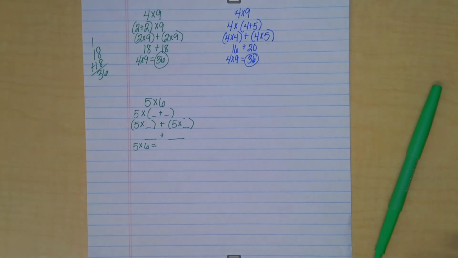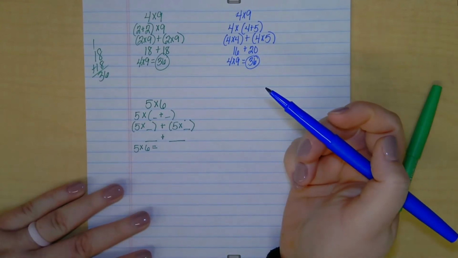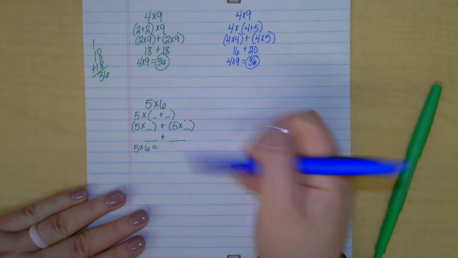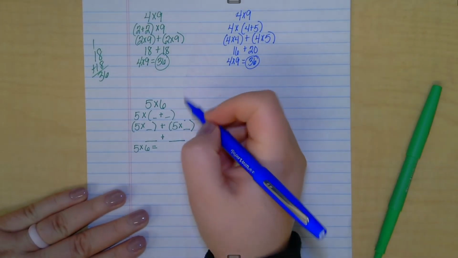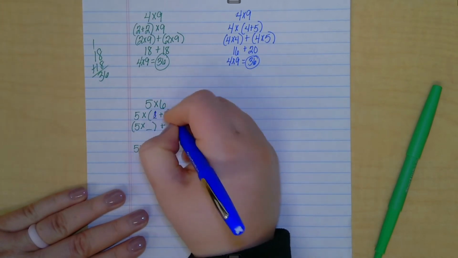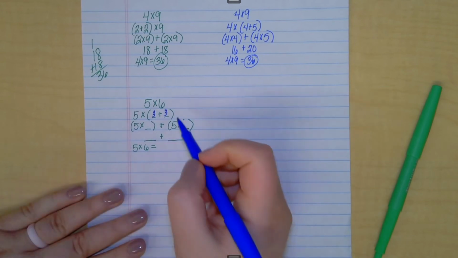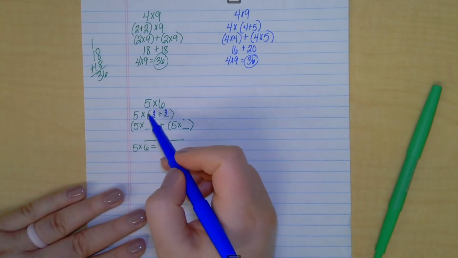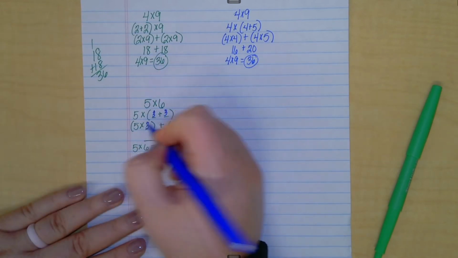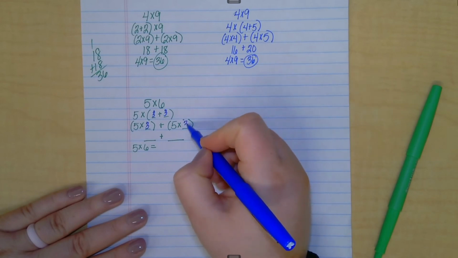Okay, let's go back and check your work. I asked you to break the 6 apart into the doubles, which would be 3 plus 3. And then your problem should be 5 times 3 plus 5 times 3.